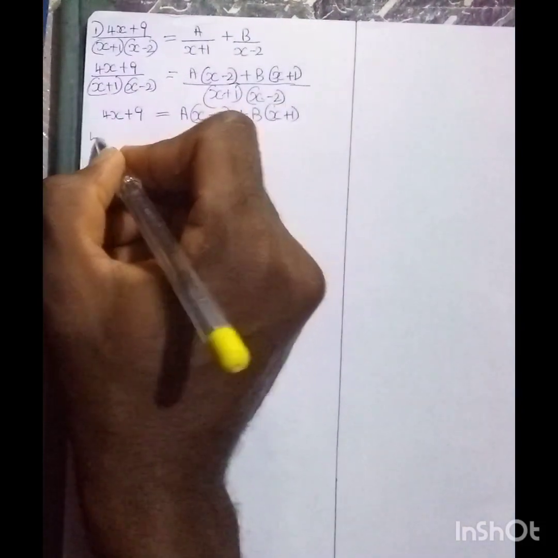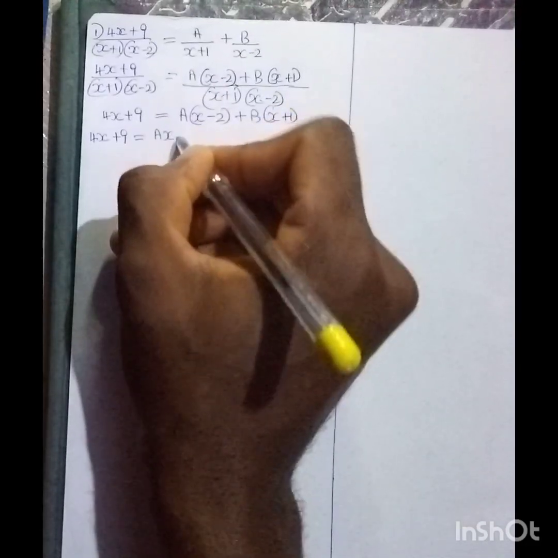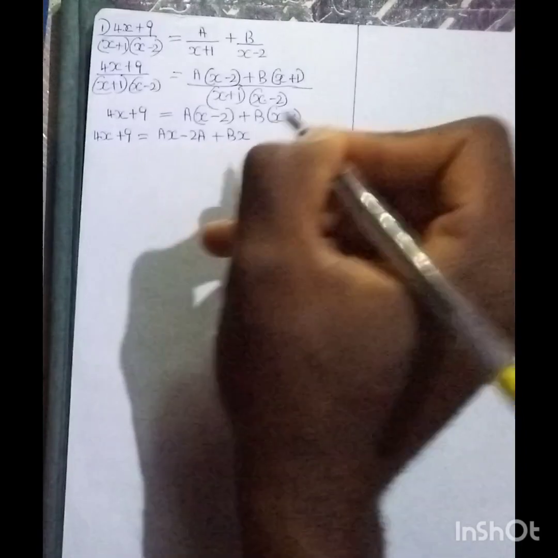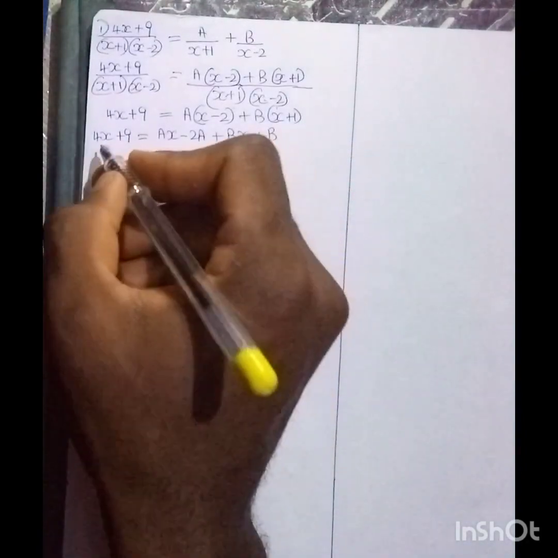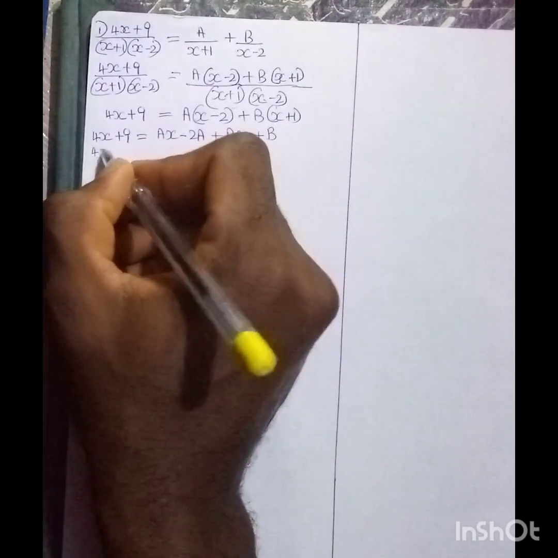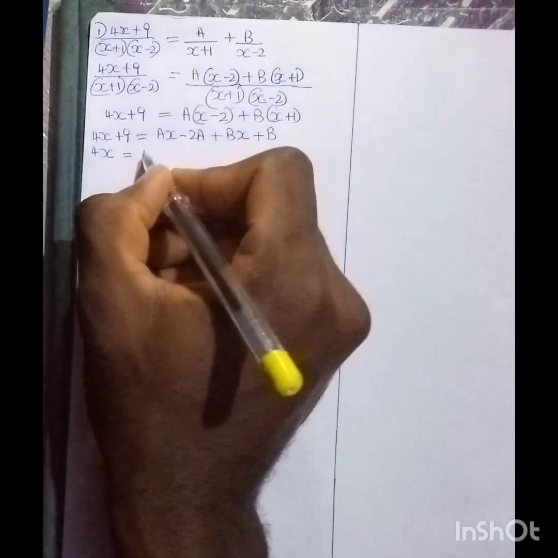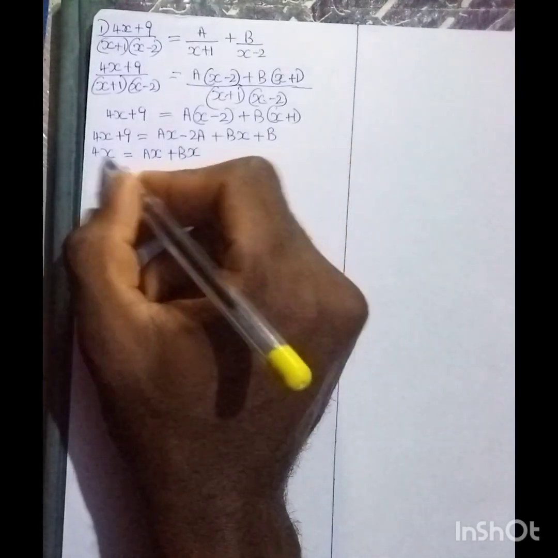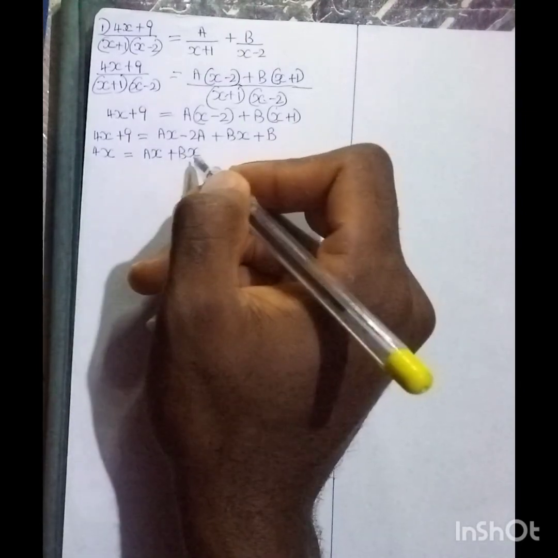So we have that 4x + 9 is equal to Ax - 2A + Bx + B. We collect like terms and equate them also. 4x is equal to Ax + Bx, as both of them have x attached to it as the coefficient.